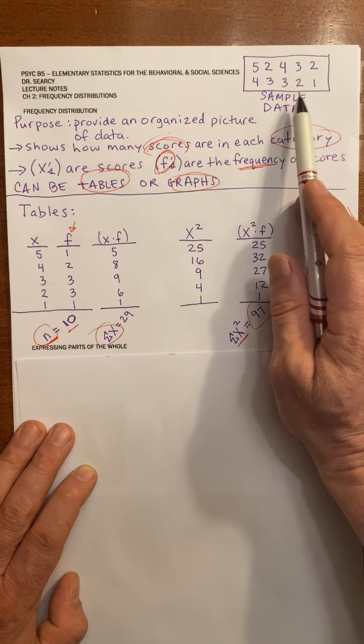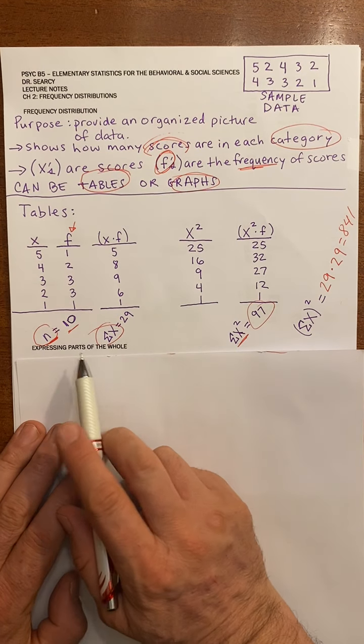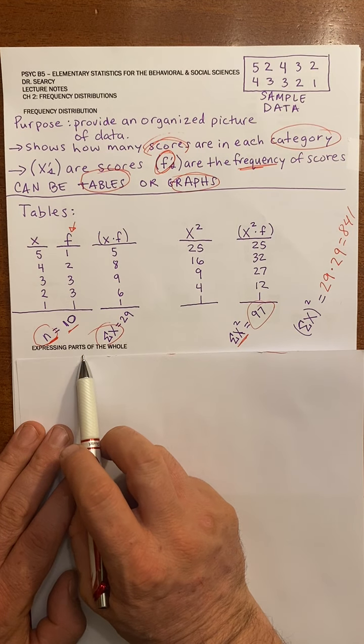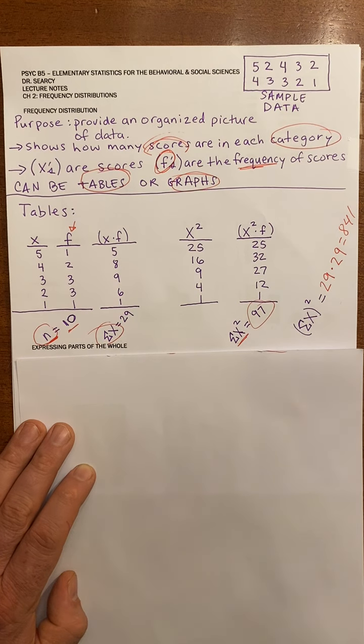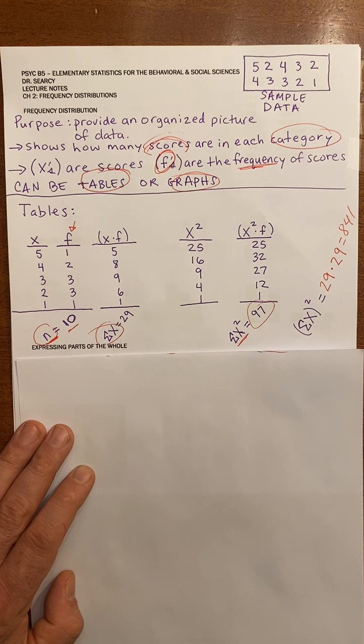For instance, who in the group got a 5, or who in the group got a 4, or who got a 3. That's what we're talking about when we talk about expressing parts of the whole, right? You have a whole group, and we want to know what part of the group got a specific score, or how much of the group got a specific part.